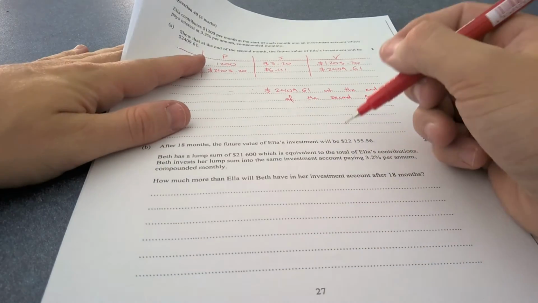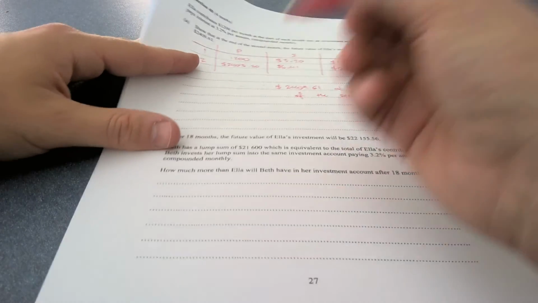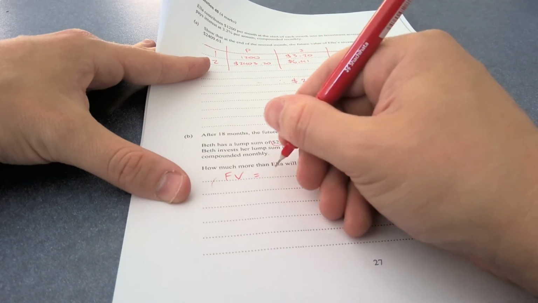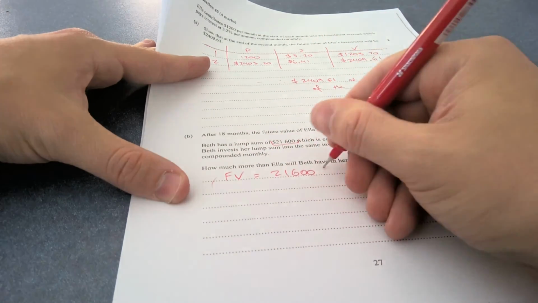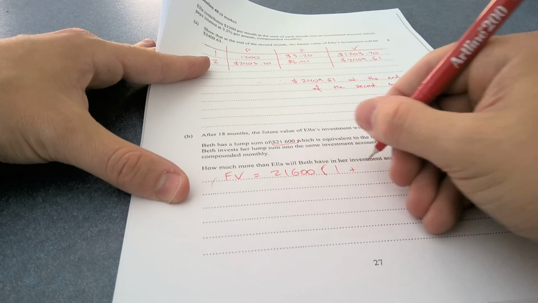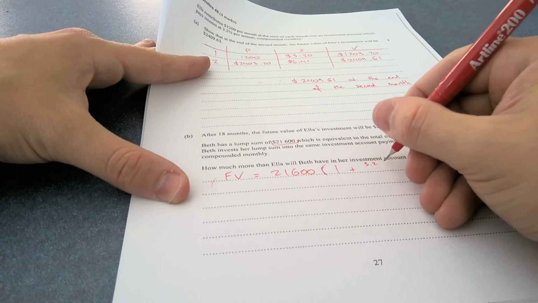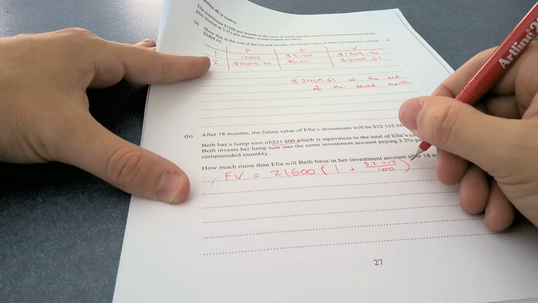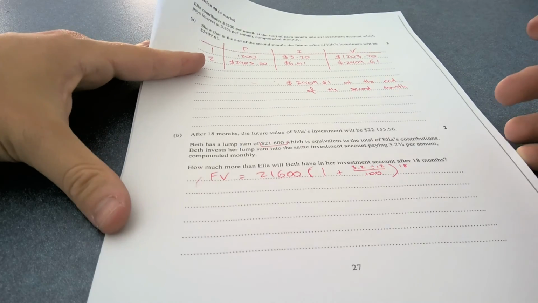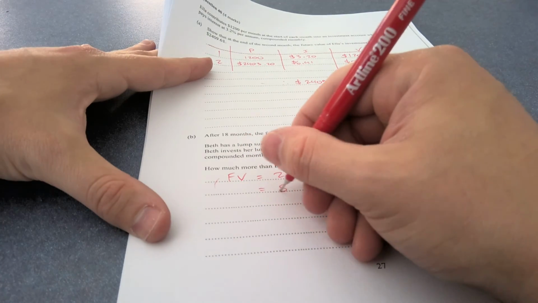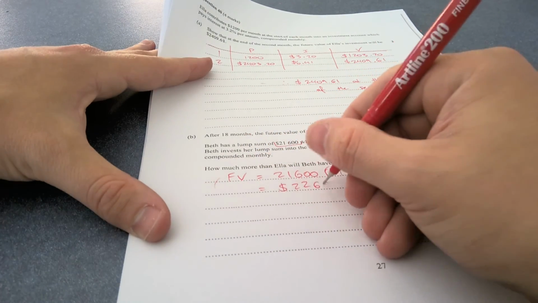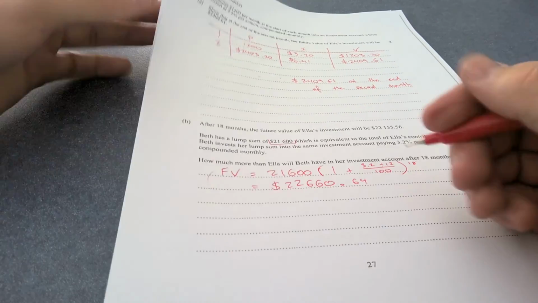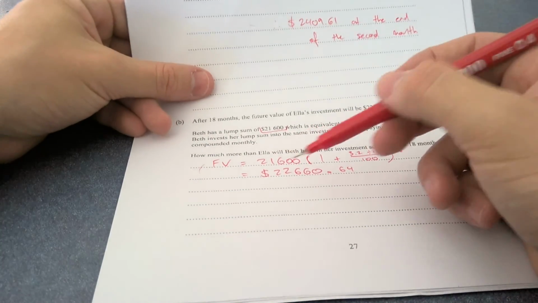So this is just a compound interest question. So future value of that amount is 21,600 times by 1 plus 3.2 divided by 12 over 100, and that's to the power of 18. And then when you put that into your calculator, you get $22,660.64.